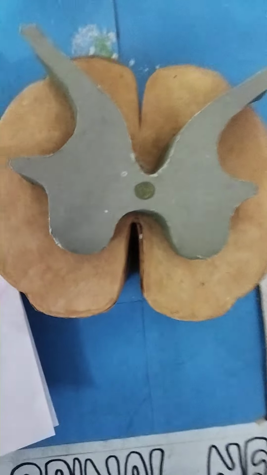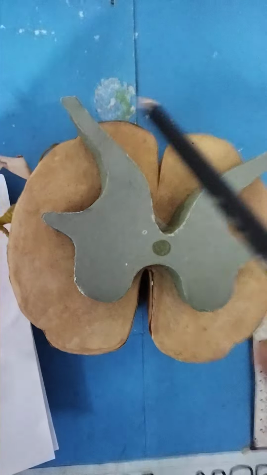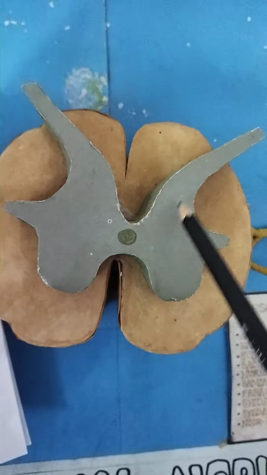And now I will discuss the formation of the spinal nerve. This is the cross section of the spinal cord. This is the inner gray matter and the outer white matter, and you see this is the ventral root of the spinal nerve, motor in function.